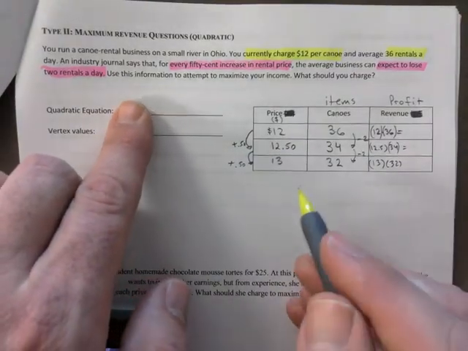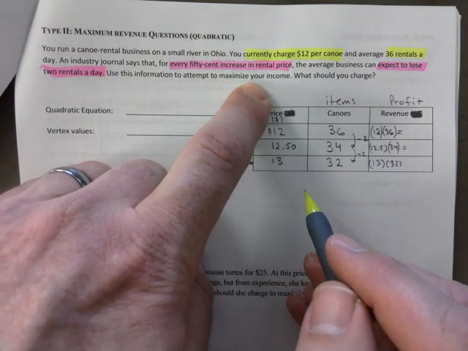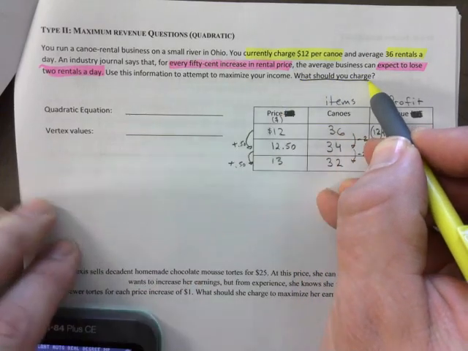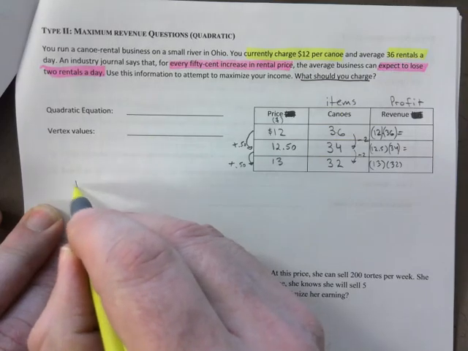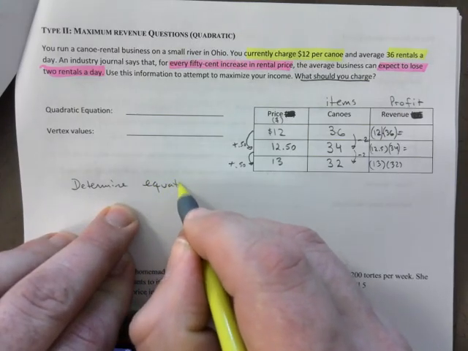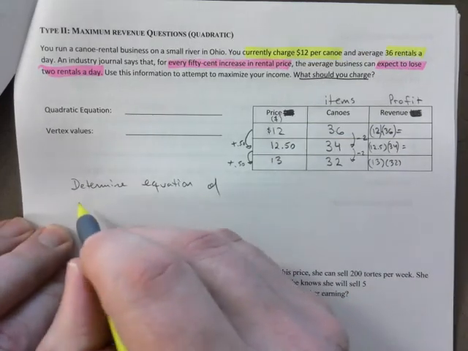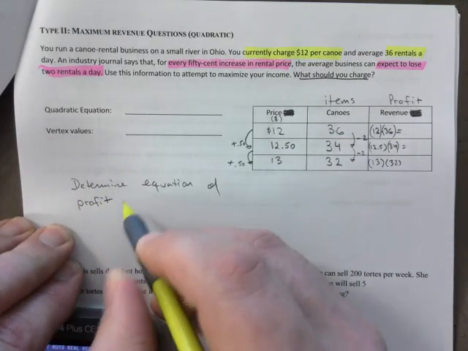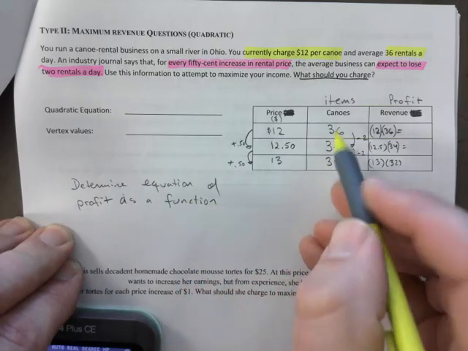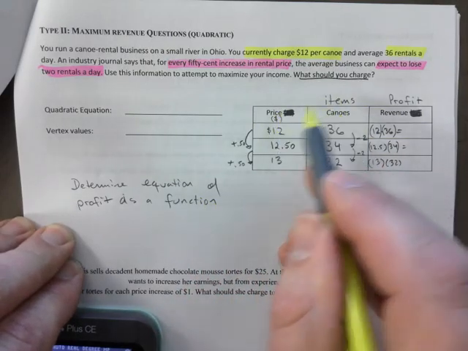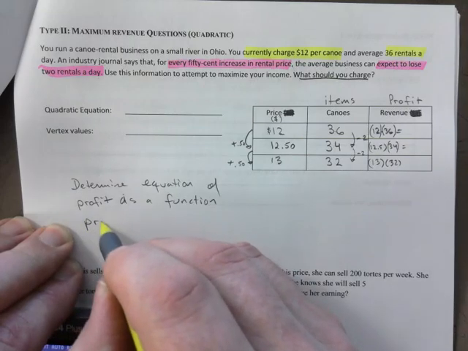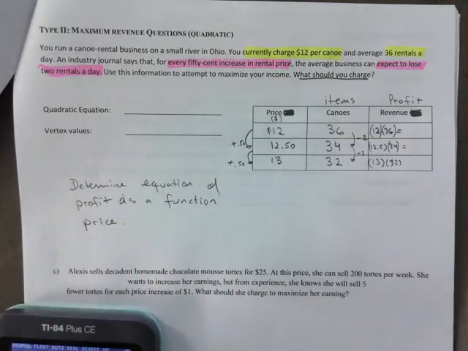What is it asking you for? Use this information to attempt to maximize your income. What should you charge? You know how it's asking for what you should charge? What that means is determine the equation of profit as a function of what? Should we go canoes or price? We should go as a function of price because we want to know how much you should charge. Okay, that's what we're going to do here right now.